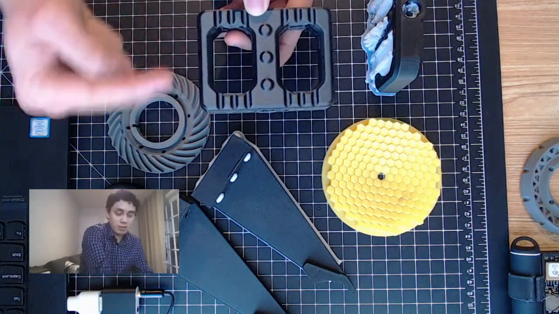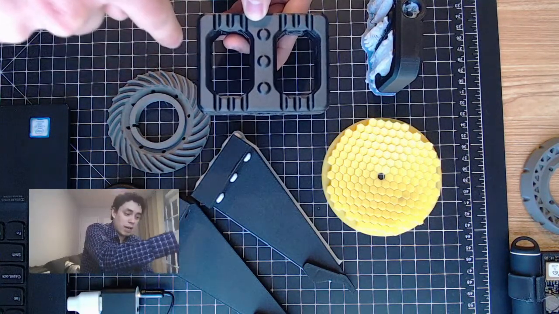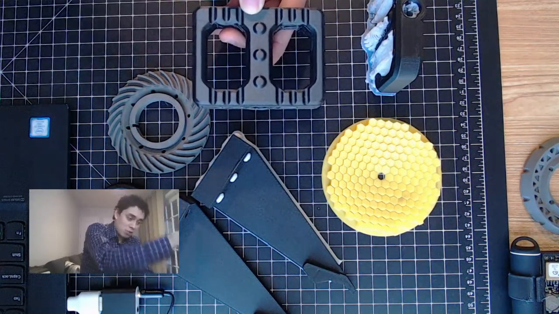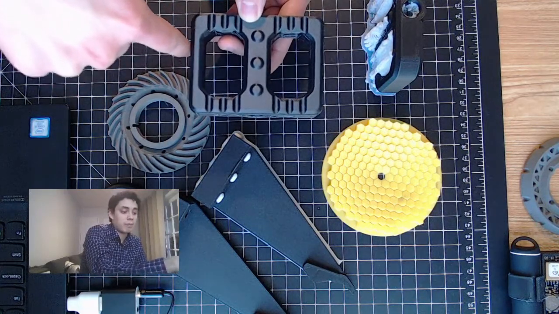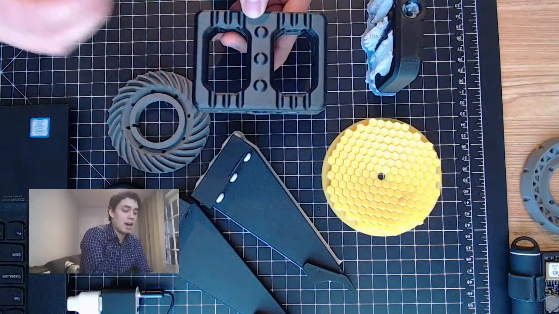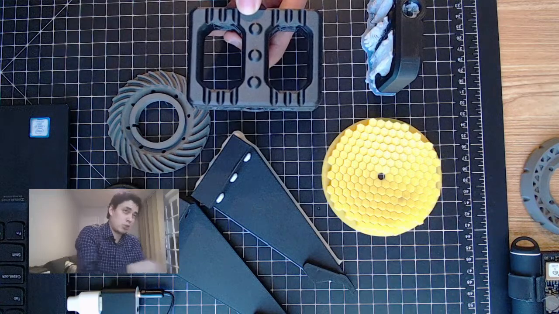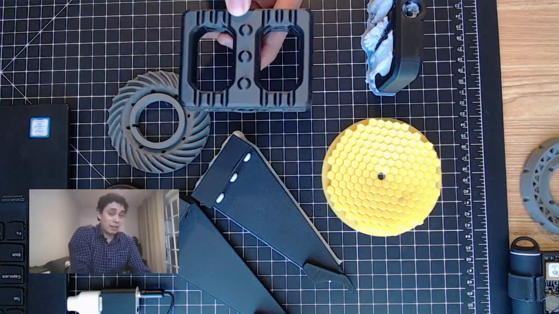Because the layers are aligned with the force being applied, I'm following the same path as the layers. That means the part could be less robust and more prone to delamination.